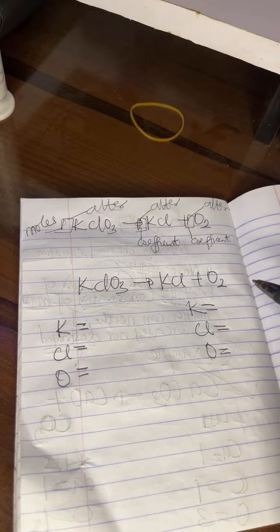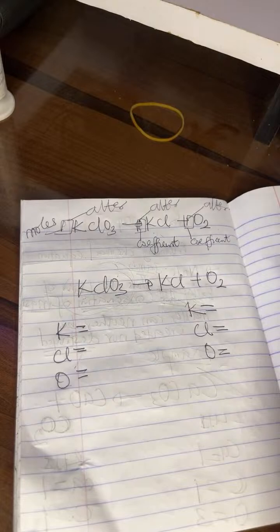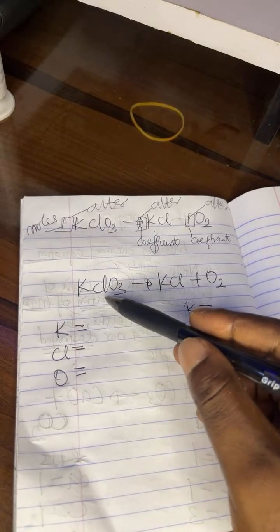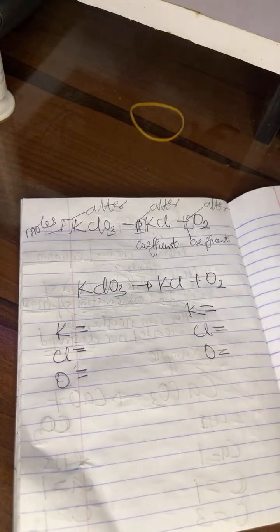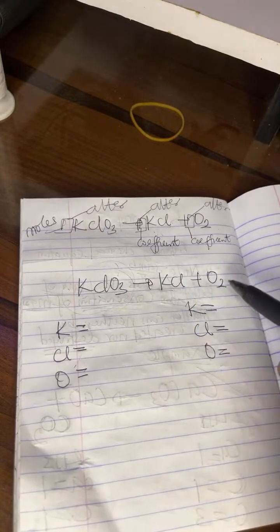Okay. Potassium here is 1, potassium here is 1. Balanced. Cl here is 1, Cl here is 1. Balanced. Oxygen here is 3, oxygen here is 2.